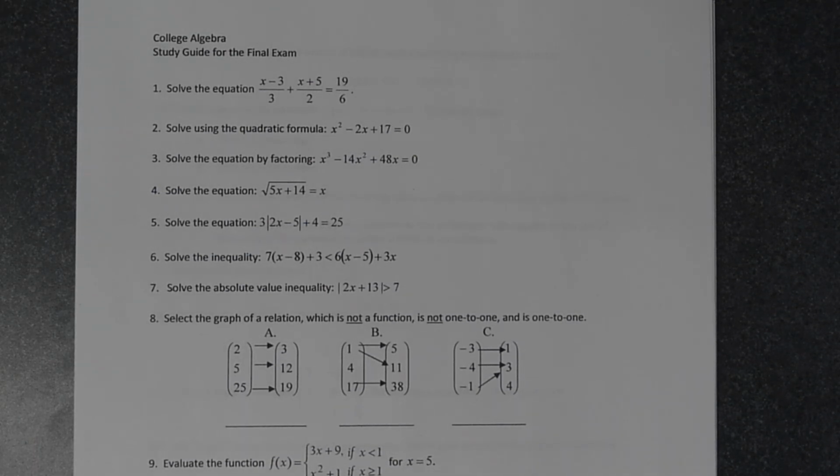Okay, in this video, I'm just going to review for the final exam for college algebra. There will be two parts to this video. The first part is just going to be approximately 1 hour in length, depending upon how much I'm able to cover what's on this review sheet, and whatever I don't finish will be on the next video.